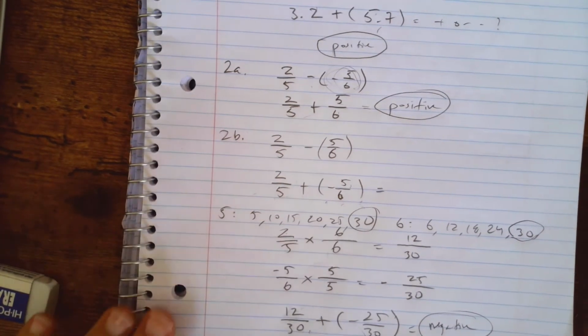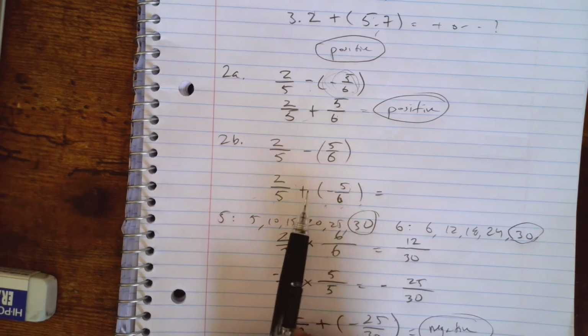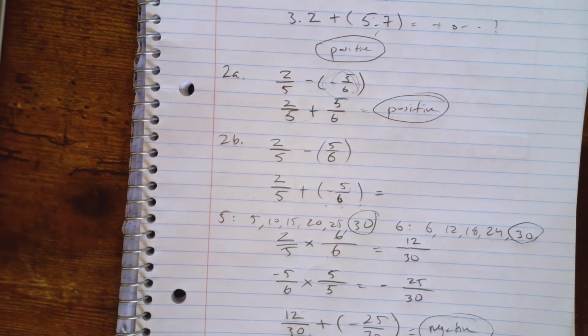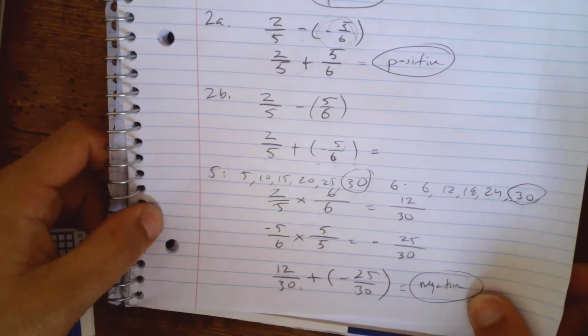Okay, do you have any questions about that process? Maybe when can we compare fractions? Something along those lines, or are we all good to go? Good. Alright, so that was 2b. Move on to number 3.